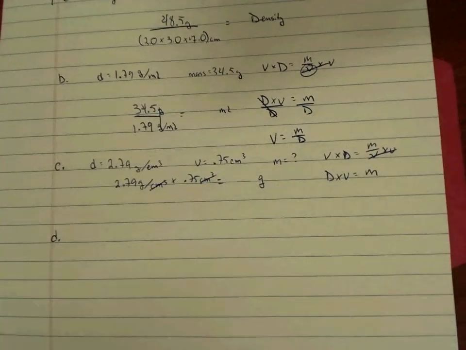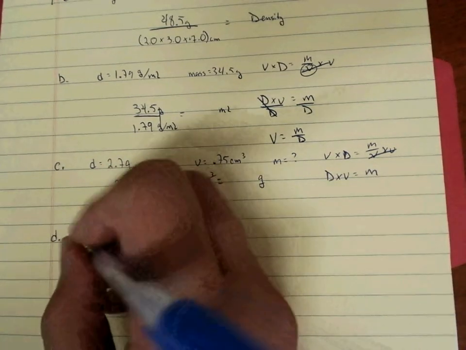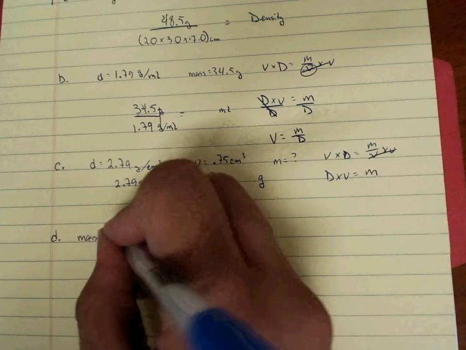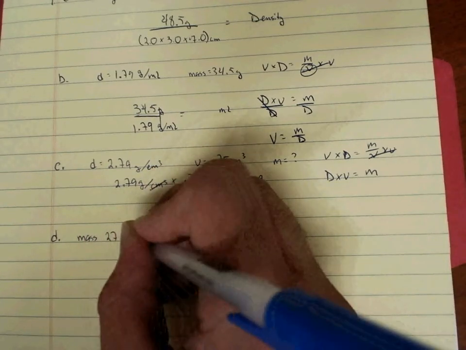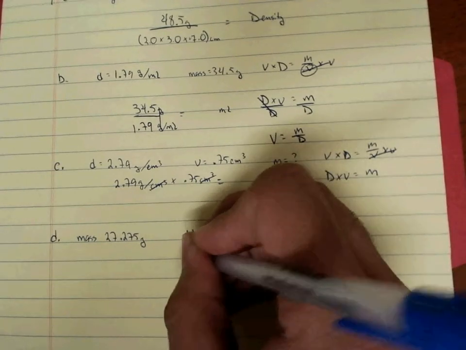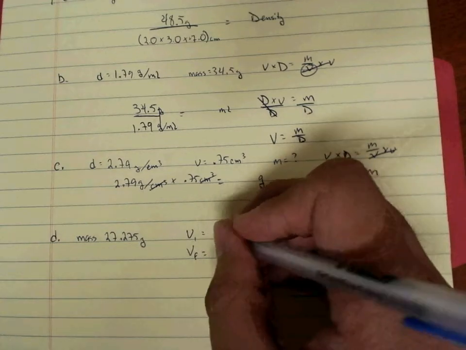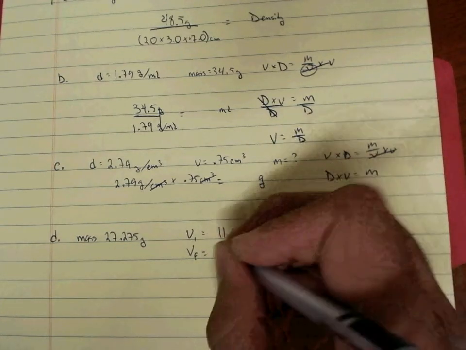D. A measured mass of an unreactive metal was dropped into a graduated cylinder half filled with water. The following measurements were made. What is the density of the metal? And we did this. So I have the mass of the metal, which is 27.275 grams, and I have the volume initial and the volume final. So then initially, my volume was 11.4 milliliters.